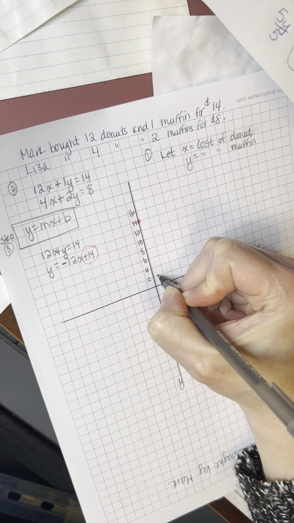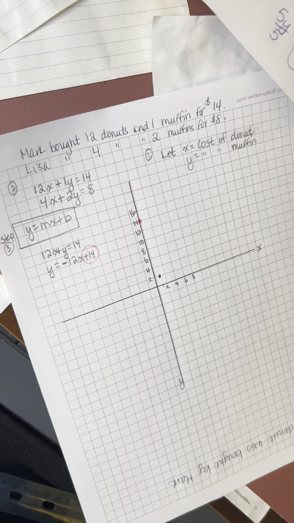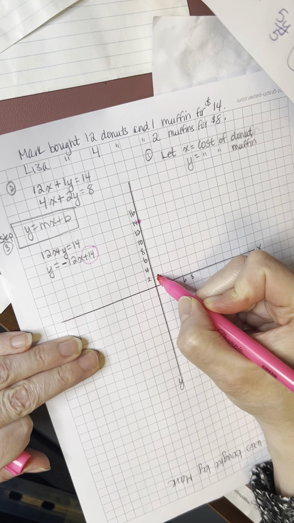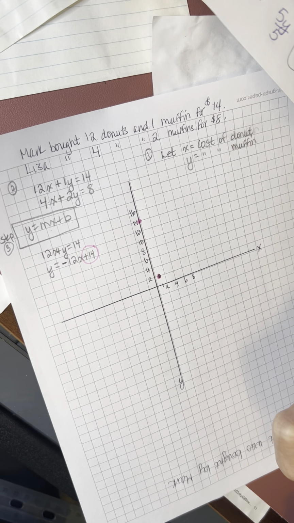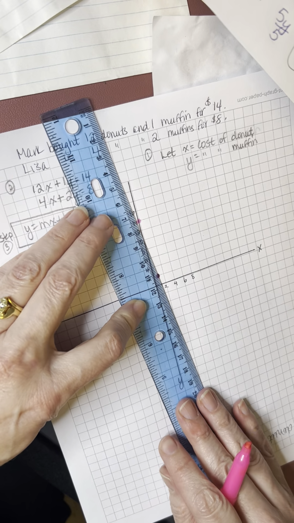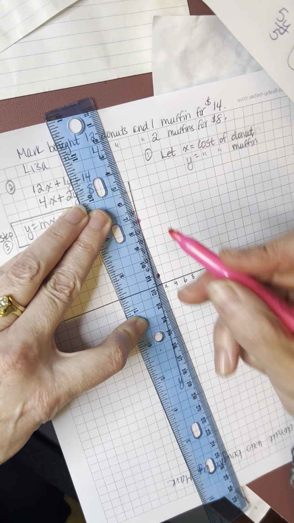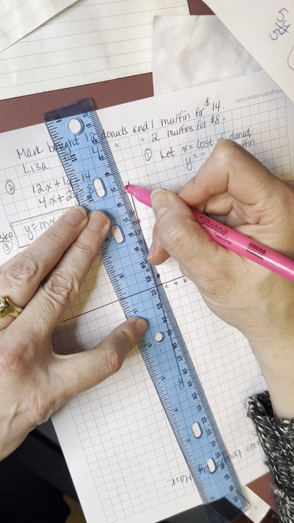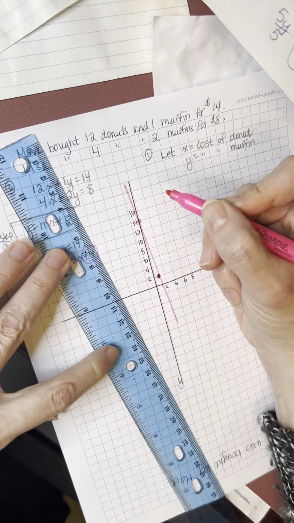So 1, 2 is going to be that first point. Let me do it in pink. There we go. So there are my 2 points that are going to be on my first line. Now, again, can I graph 2 points? Yeah, I could have made maybe a different scale here, but it does work, right? So here's my first line.